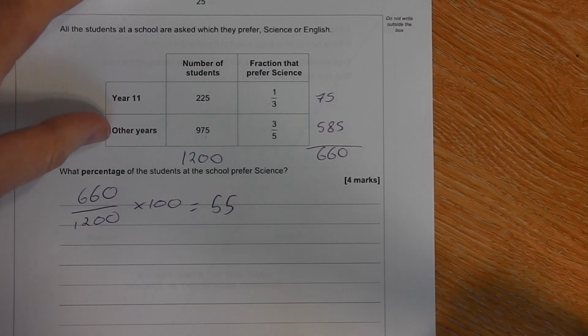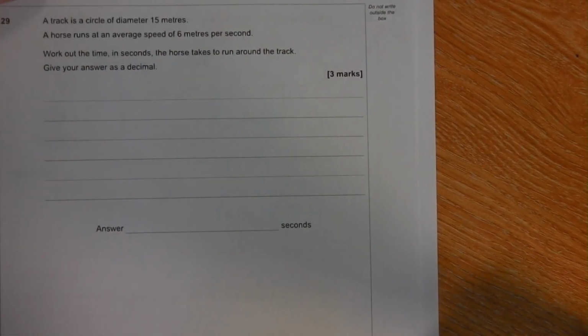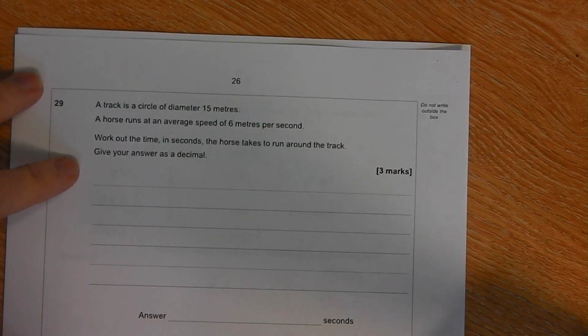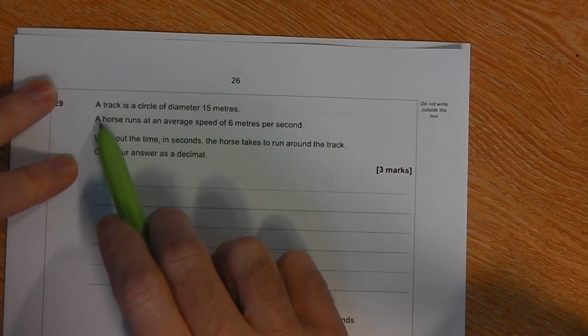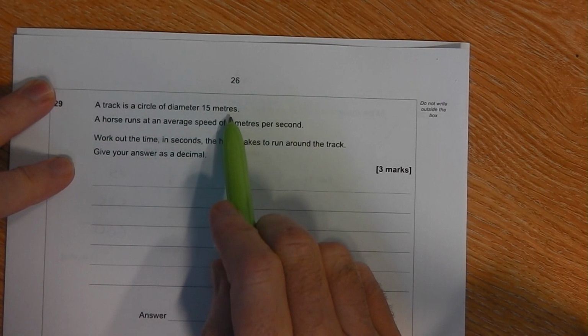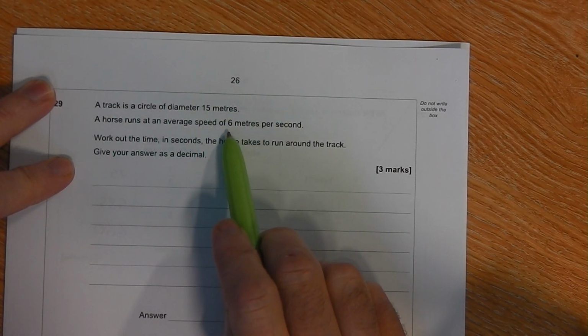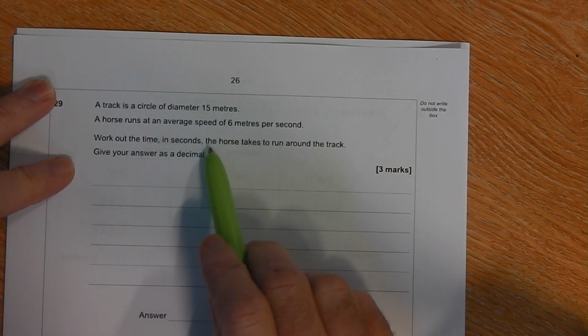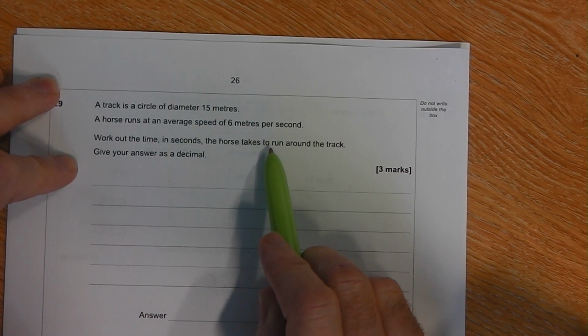And then on to question 29. I can turn that page, and this is our last. And they've saved a good one for last. So a track is a circle, diameter 15 meters, and a horse runs at an average speed of 6 meters per second. We want the time in seconds the horse takes to run around the track.